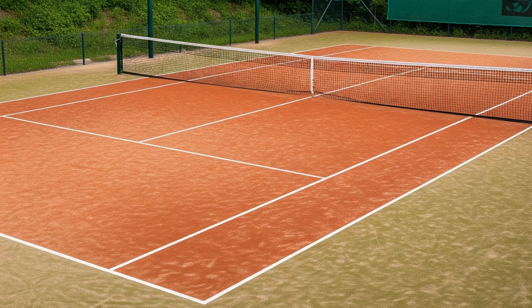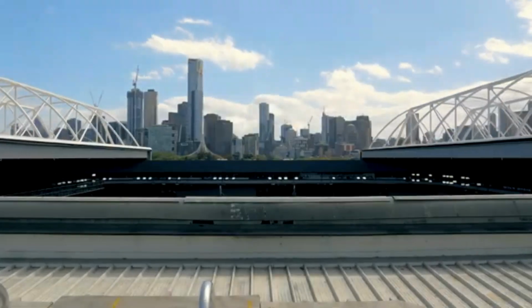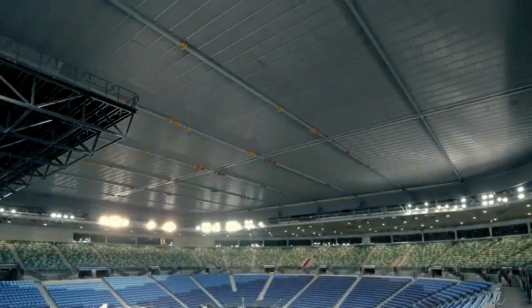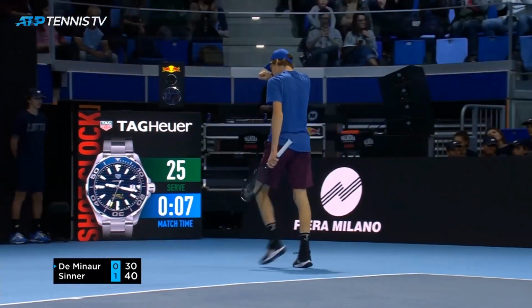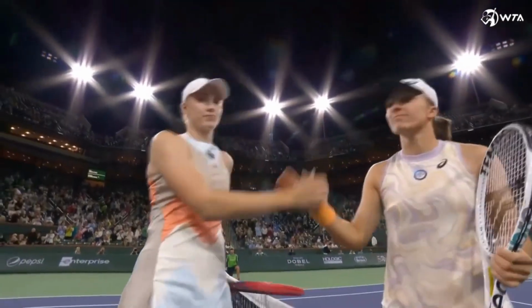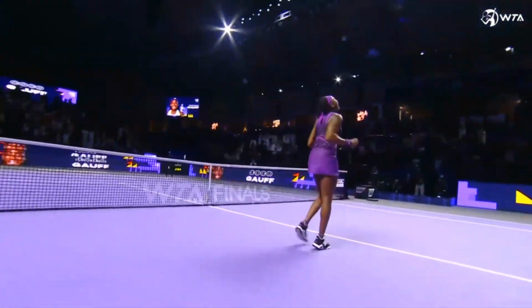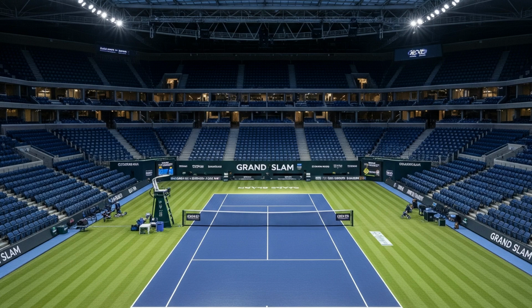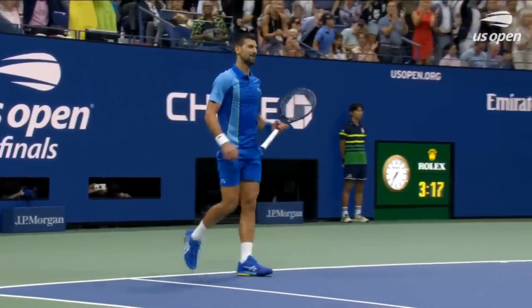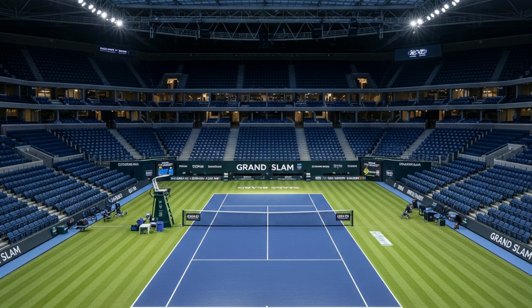Hybrid surfaces, mixes of clay and artificial materials for durability, and retractable roofs, Wimbledon, 2009, Australian Open, 2020, and others allow play in all weather. Also, there are electronic scoreboards, smart sensors, and high-definition broadcast setups. Courts have also evolved aesthetically, with surface colors, for example, blue hard courts for TV visibility, player areas, and branding becoming standard.